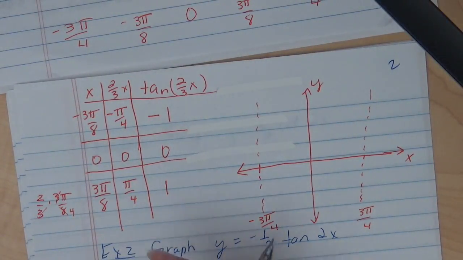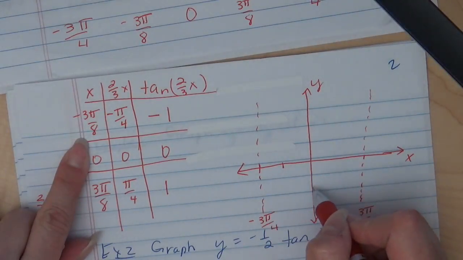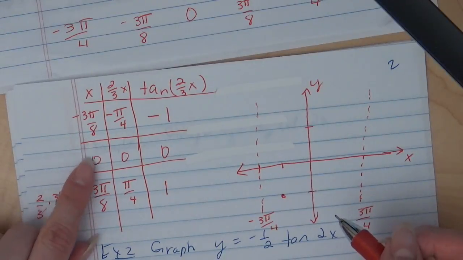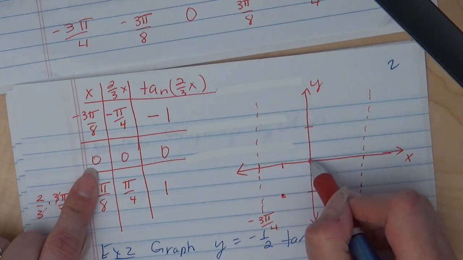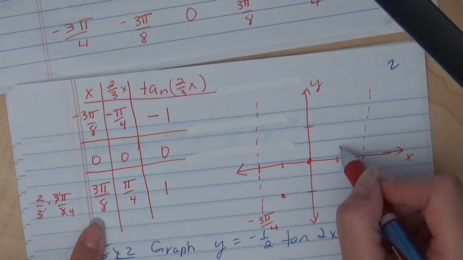Okay, and then we've got these values: at negative 3 pi over 8, y is equal to negative 1. So I'm going to label it like this. At x equals 0, y is 0. And when x equals positive 3 pi over 8 here, y is positive 1.